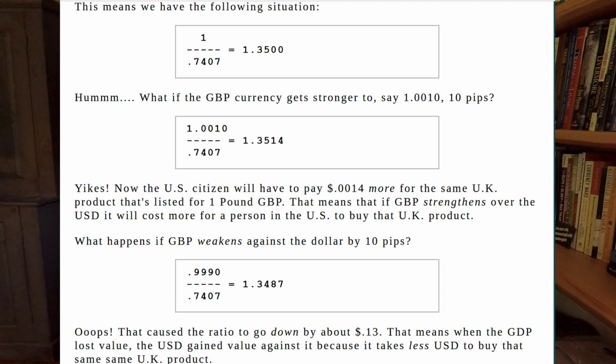Now that means that if the GBP strengthens over the USD, it will cost more for a person in the US to buy that UK product. Well, what happens if the pound weakens against the dollar by 10 pips? All right, so there's the relationship there. Oops, well, that caused the ratio to go down by about 13 cents USD.